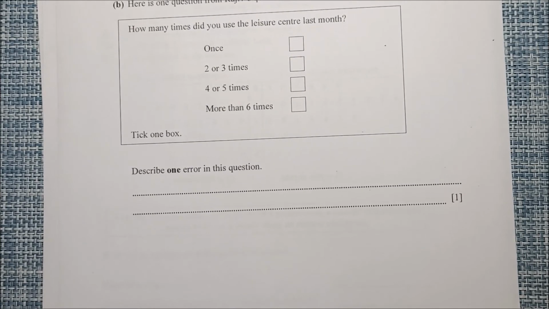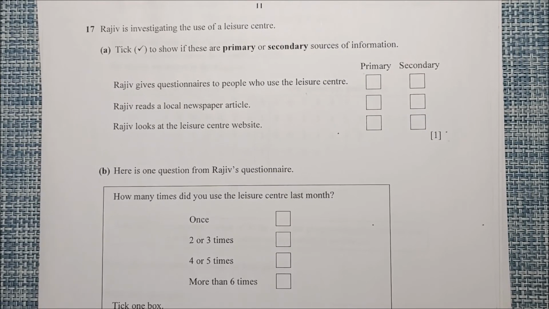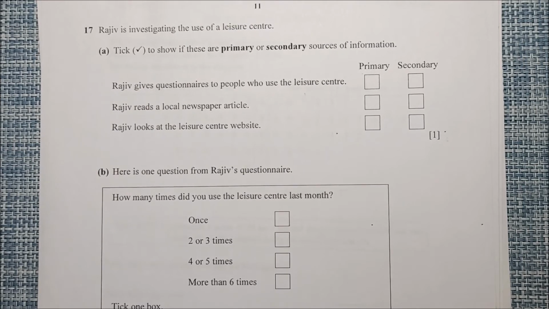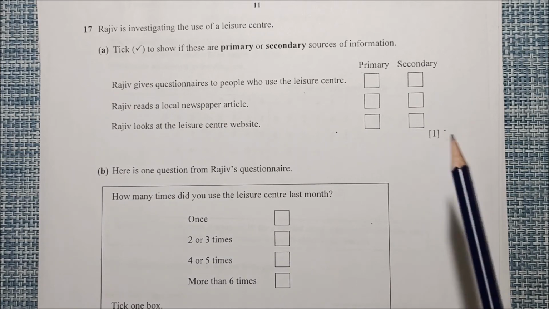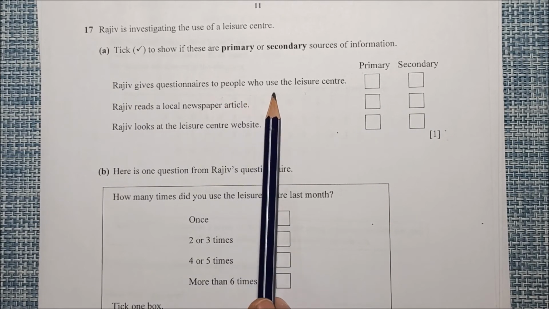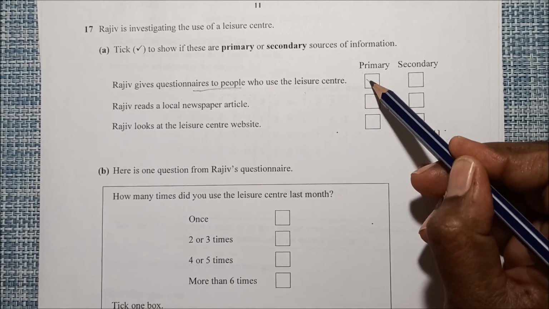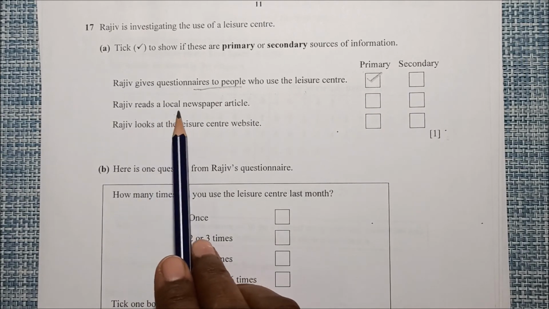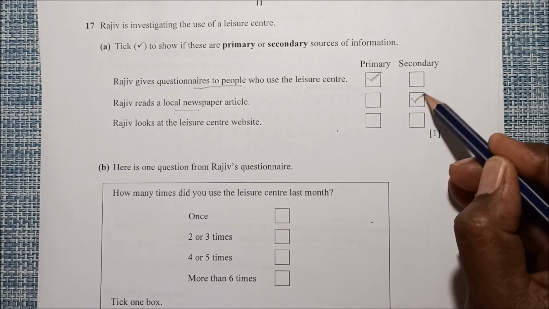Now number 17. In number 17, we are given Rajiv is investigating the use of a leisure center. Tick to show if these are primary or secondary sources of information. So we are given boxes here. We need to tick one by one. Let's see. Rajiv gives questionnaires to people who use the leisure center. So he directly asks the people. So this is the primary information. Rajiv reads a local newspaper. So this source came from secondary information.